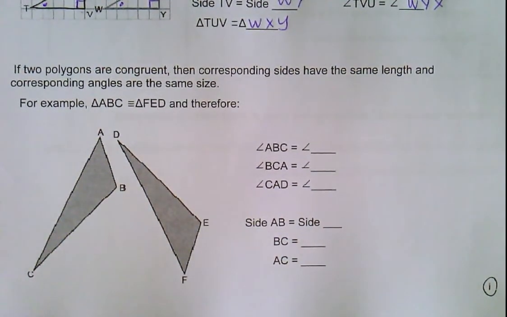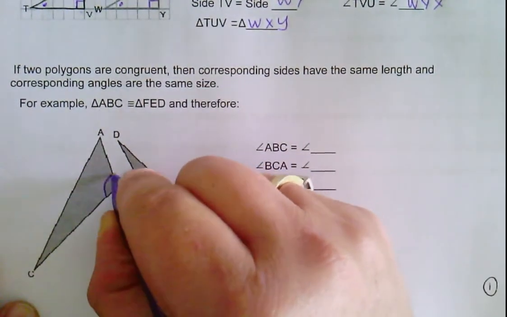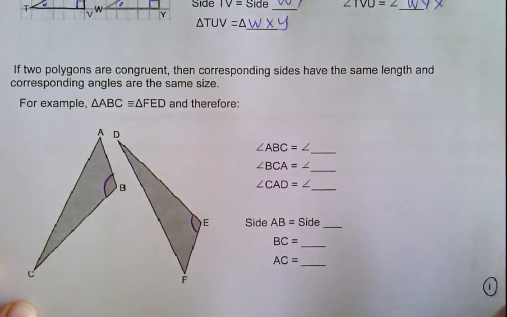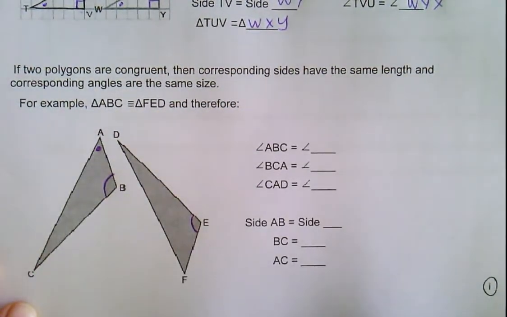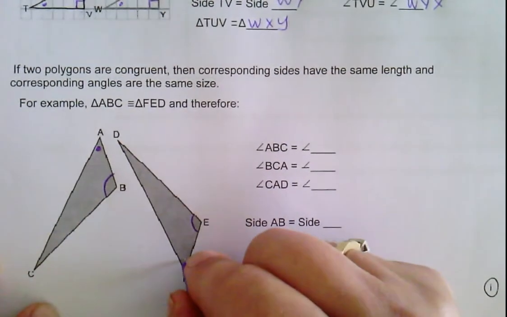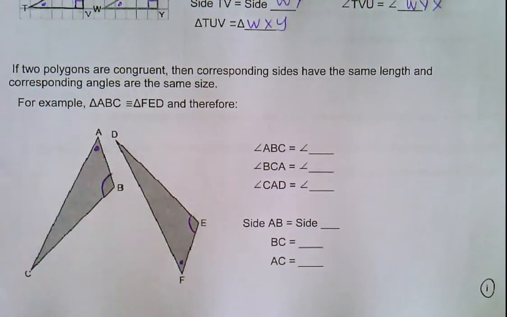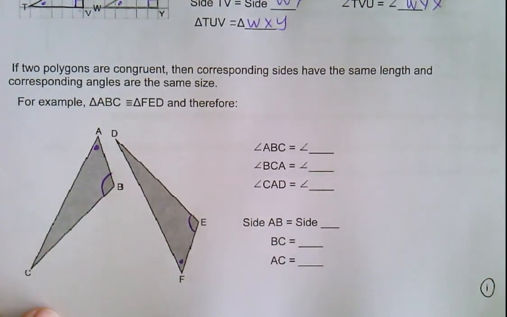But do you know which angle might be equal to angle B? Let's just see. Angle E. What about this little angle at A? Which one do you think is its matching one? F. So notice I've put dots at A and F, arcs at B and E, and I'm just going to leave the other one blank.